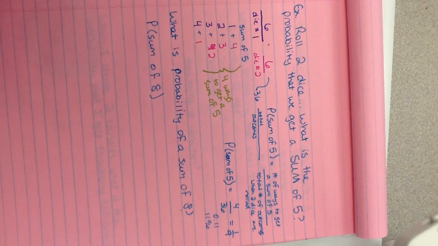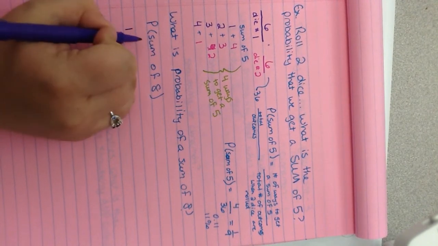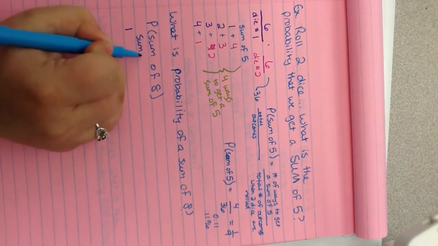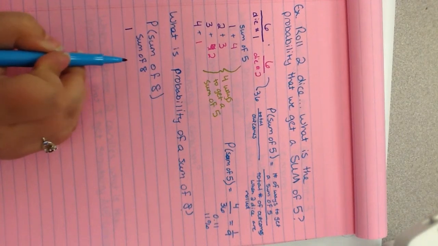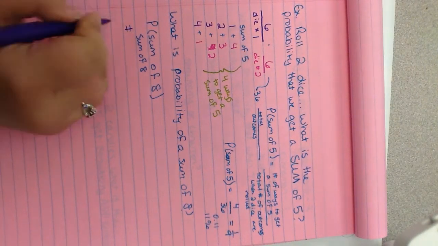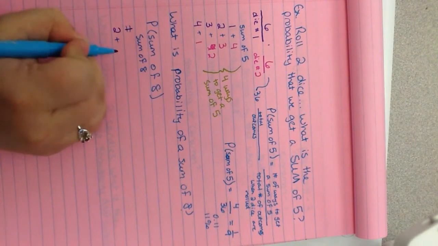So let's start off with a 1. Is there anything I can add to a 1 to get a sum of 8? Well, I could add a 7, but is there a side that says 7 on a dice? No, there's not. So 1 is not going to work. So I'm going to have to step it up. What can I add to 2 to get to 8?